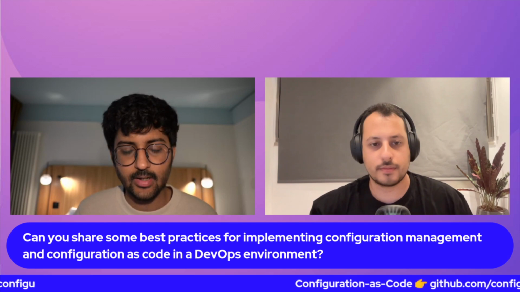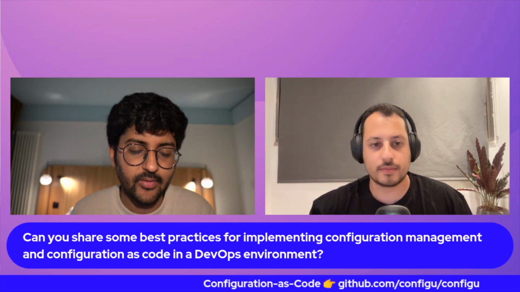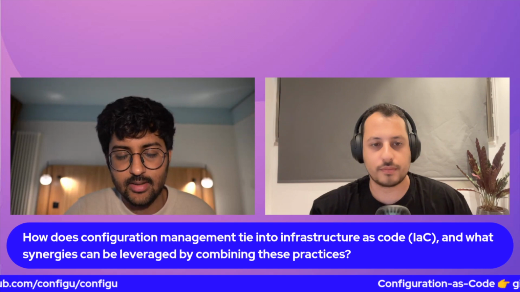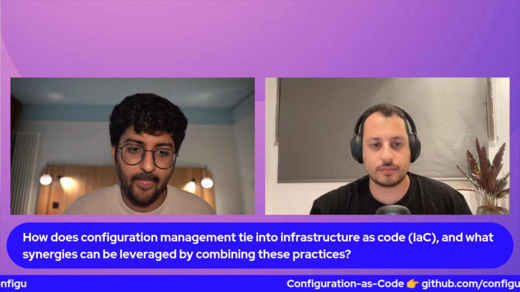Can you touch upon that a little bit? You mentioned infrastructure as code. So between configuration as code and infrastructure as code, can you maybe combine these two practices, and what are the benefits?